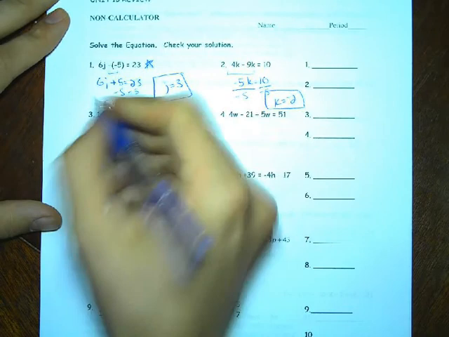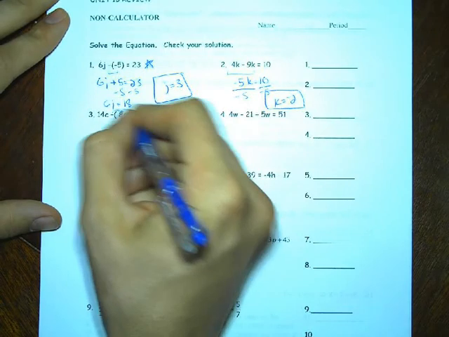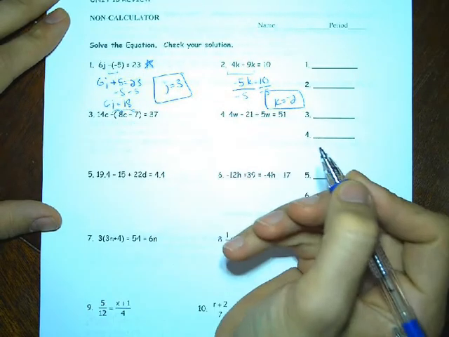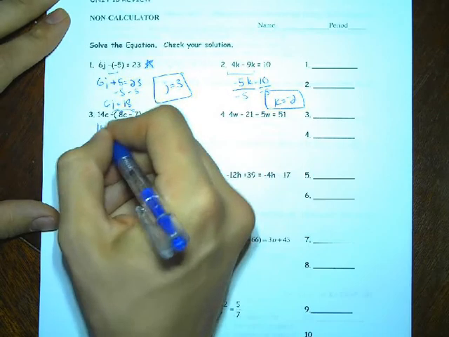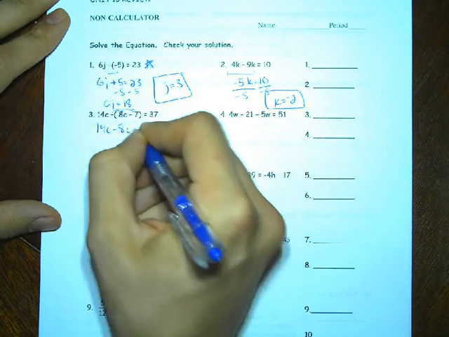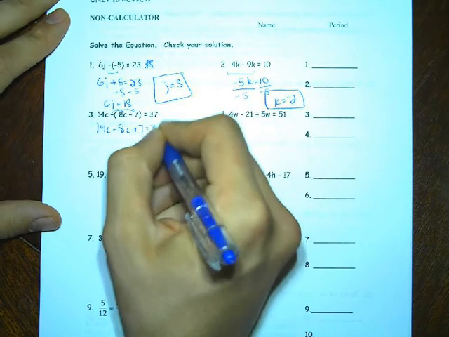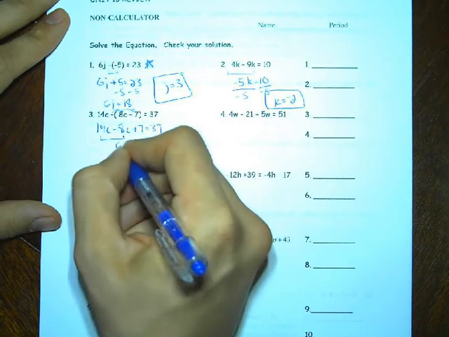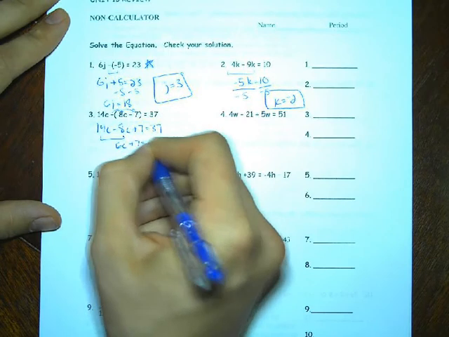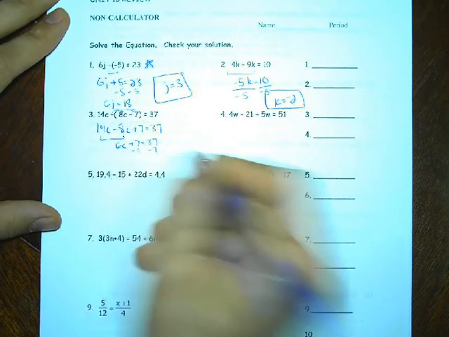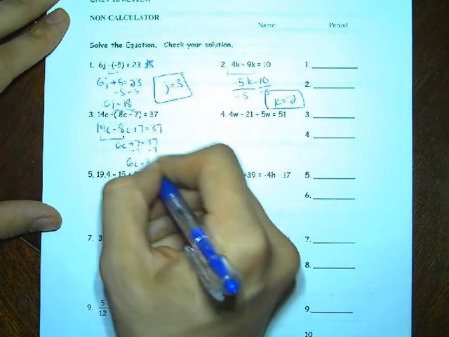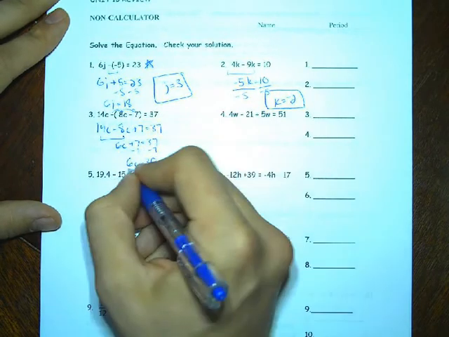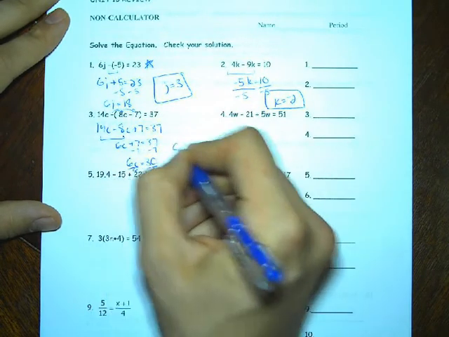On our next one, we're going to distribute the negatives, and that allows us to continue our problem. From here, we just join up the like terms. I'm going to get 6c plus 7 equals 37. Pull the 7 from both sides. 6c is equal to 30. Last step will be to divide that 6 off, and I'll get c is equal to 5.